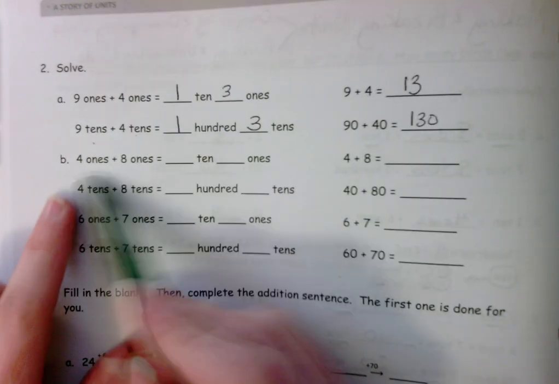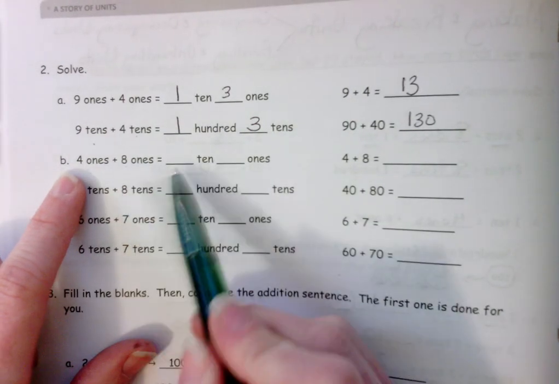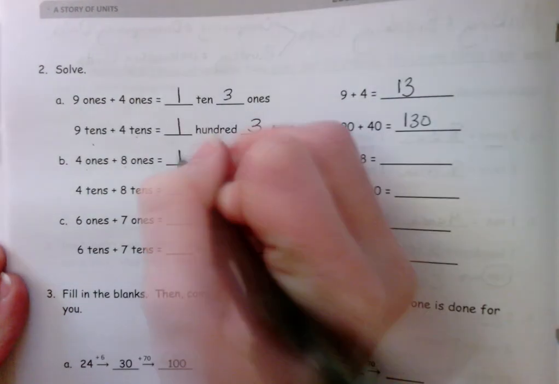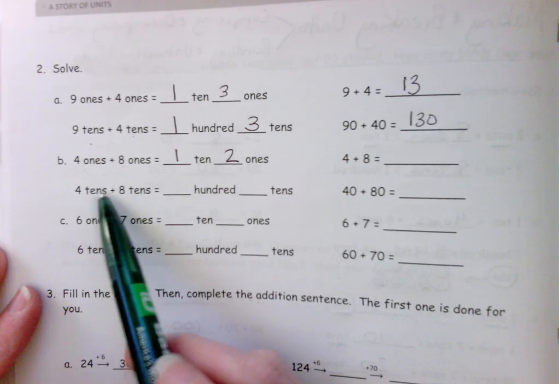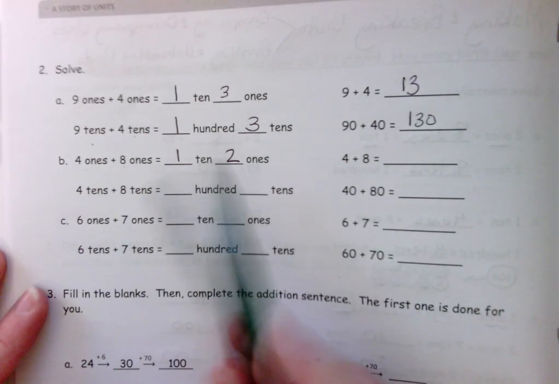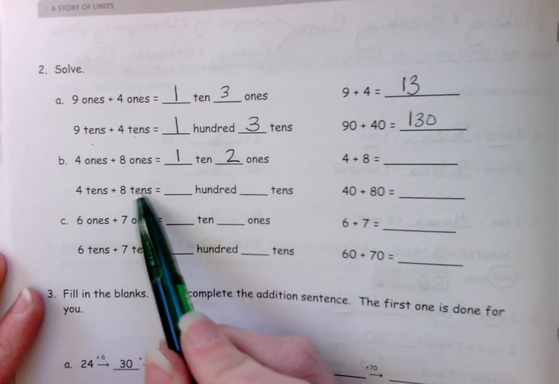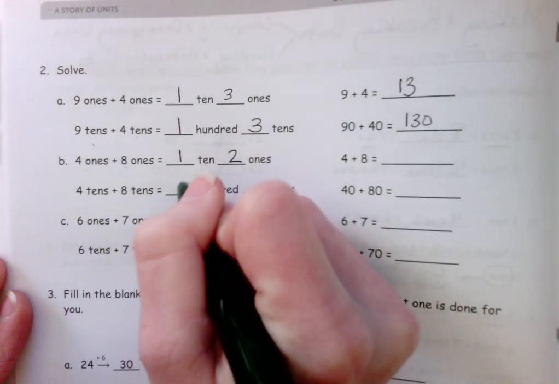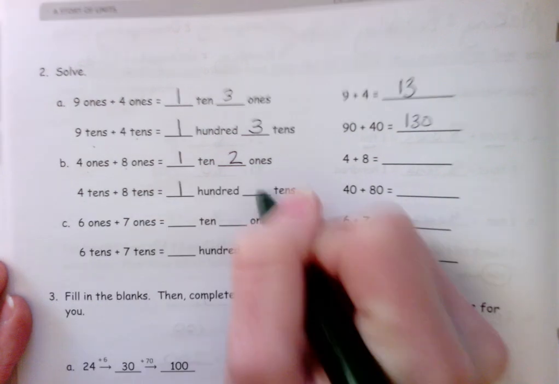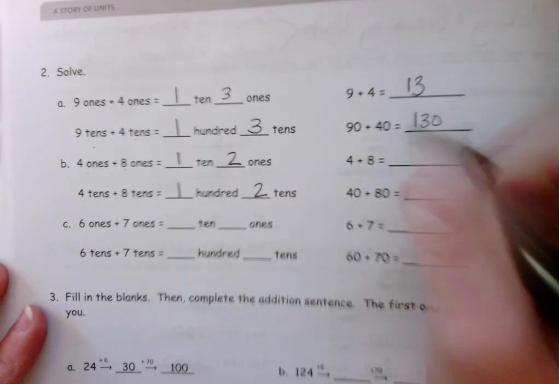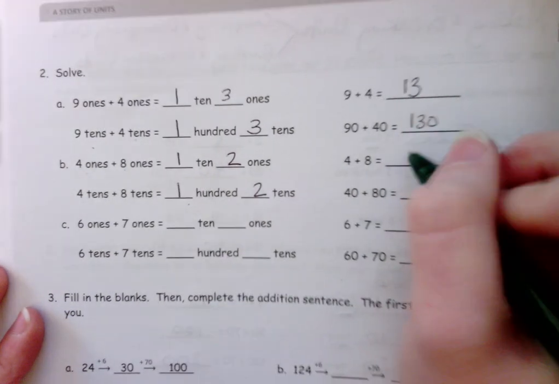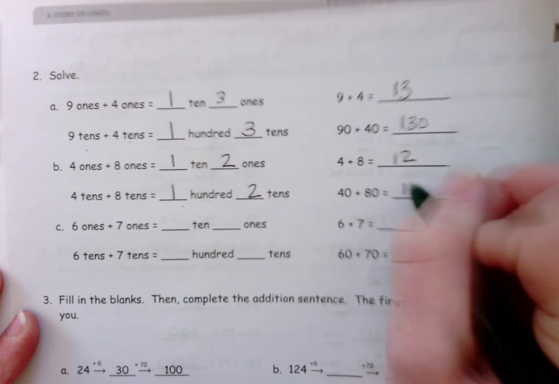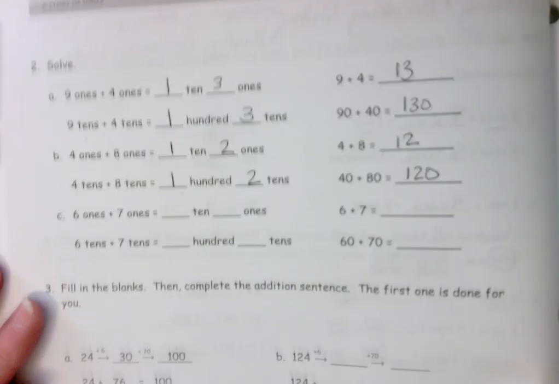So we can do the same thing here. 4 ones plus 8 ones is, I have to make 10, so I'm going to have 1 ten, 2 ones. 4 tens plus 8 tens, well, I'm going to use 10 tens to make 100, so it's the same idea. I'd have 10 tens or 100 and 2 tens left over. So I'd have 100, 2 tens. 4 plus 8 was 12, 40 plus 80 was 120, and so on.